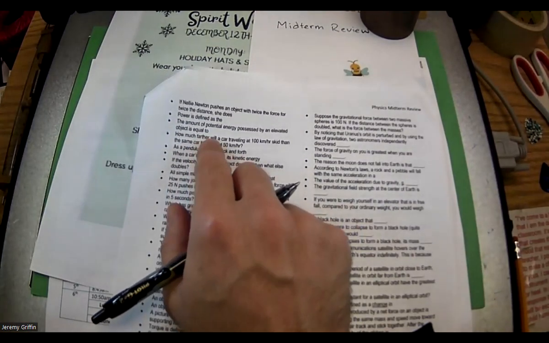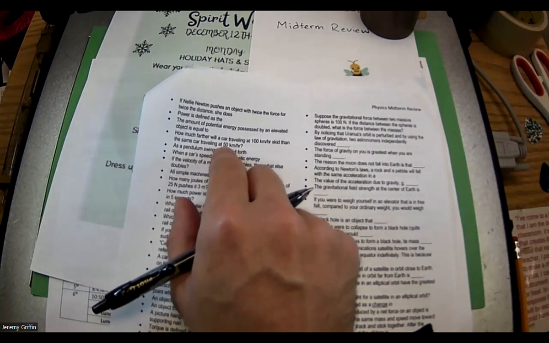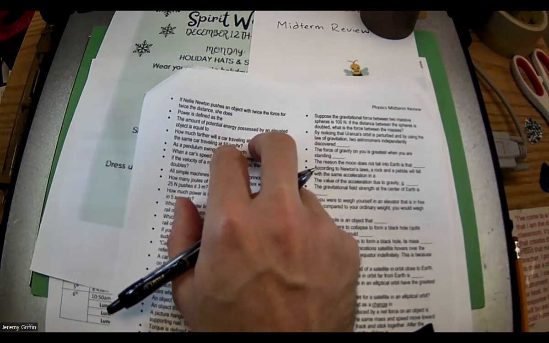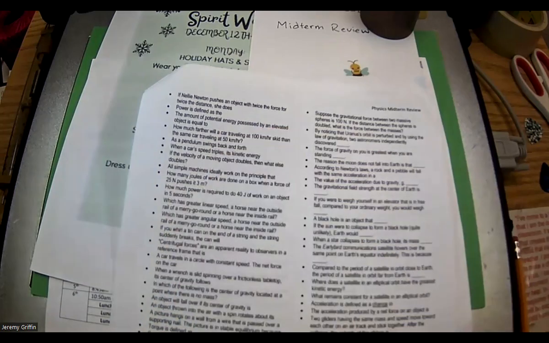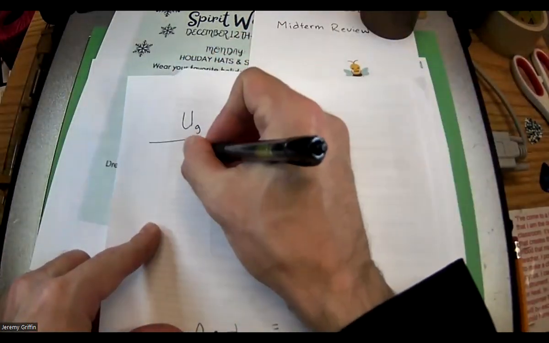How much further will a car traveling 100 kilometers an hour skid compared to 150 kilometers an hour? By the way, that's about 30 miles an hour to 60 miles an hour. So basically, you're doubling the speed of the car. So what happens to its braking distance? 4 times. Okay. This is one of these questions that comes up over and over again in this class.